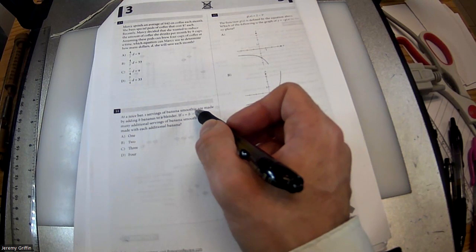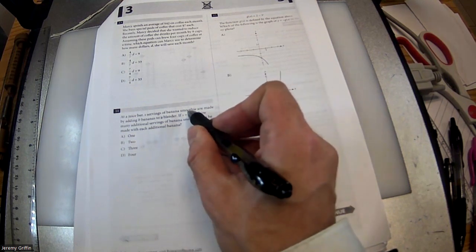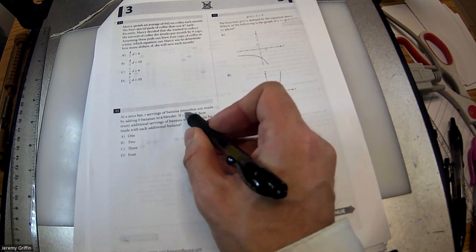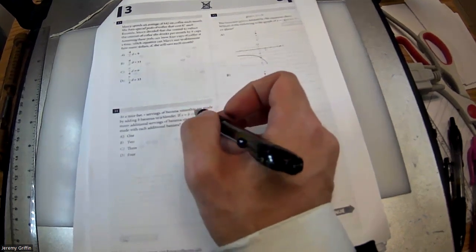But once you have enough bananas, every additional banana you add, you're getting 1 more smoothie, right? And you don't quite say it because it's just like this line. So there's an implied 1 right here, a coefficient of 1 in front of the B for bananas. You can plug in some numbers and test it out.